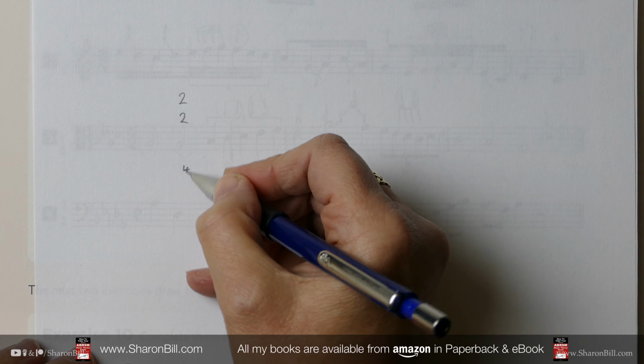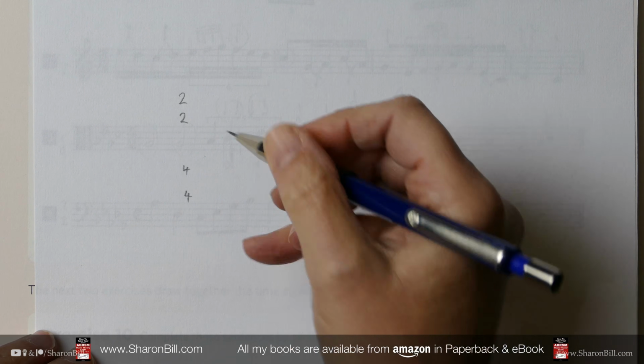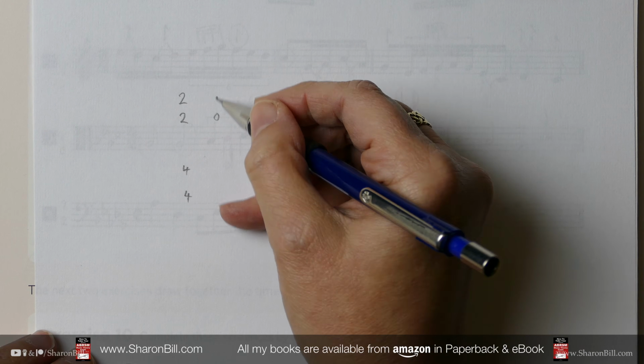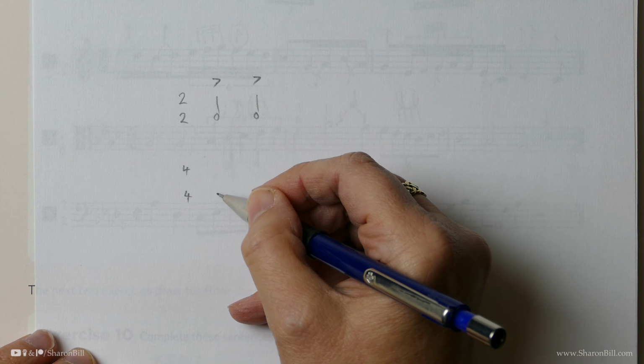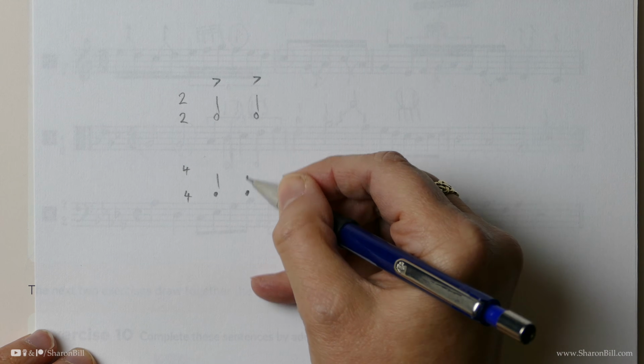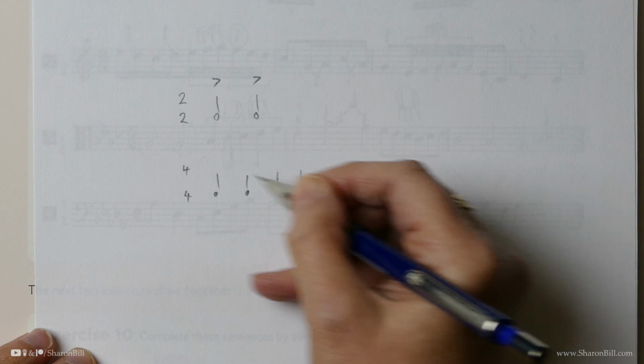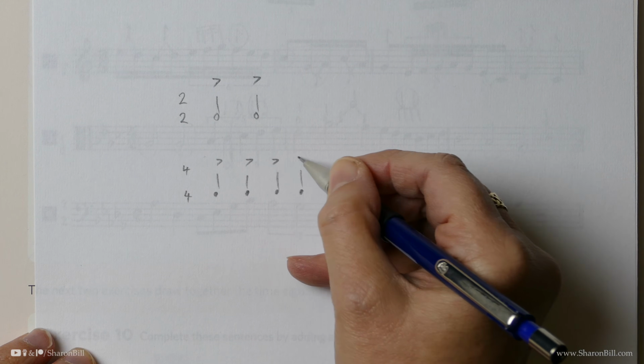2/2 and 4/4 are mathematically the same, but they're counted differently because that is duple time, 2 beats in a bar, and this is quadruple time, 4 beats in a bar, 1, 2, 3, 4.